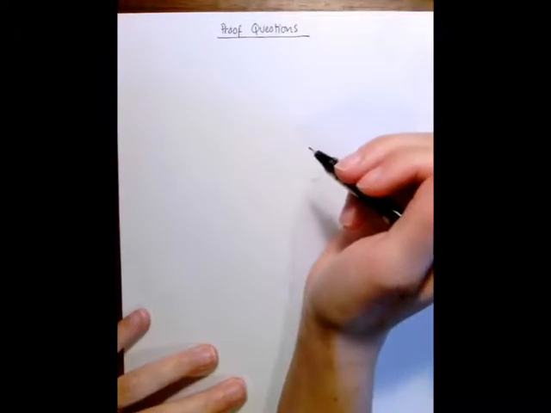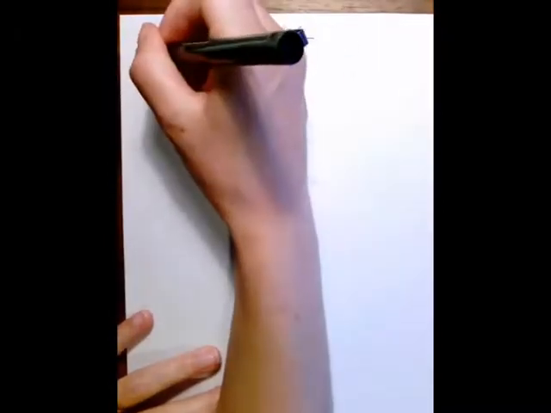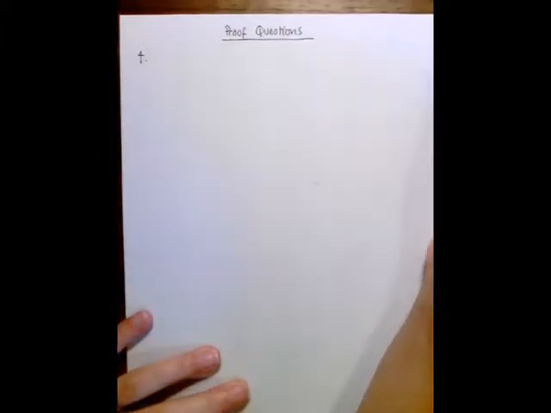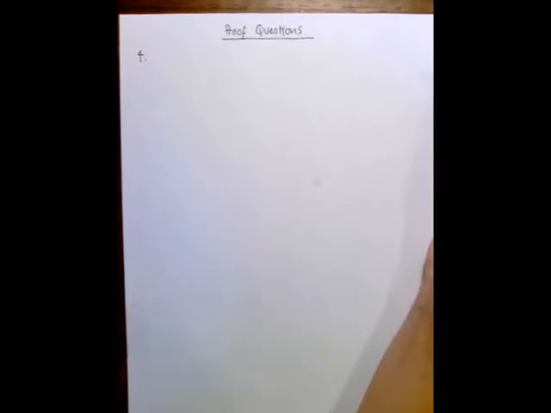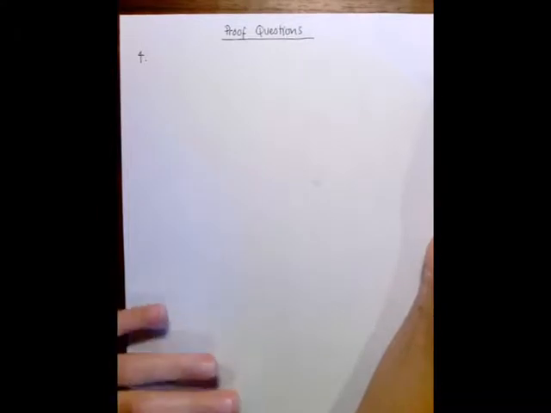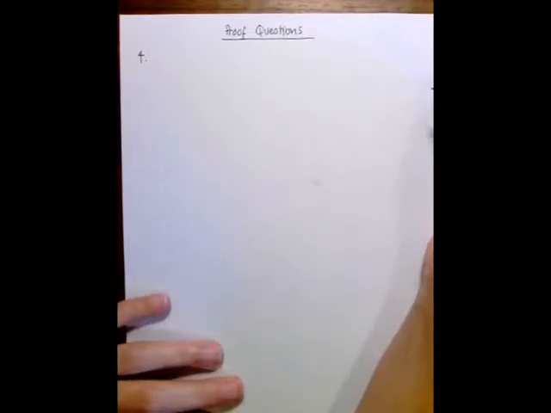Okay, so to start off with, it's got number 4 on it. It says prove that n take away 3 is even if and only if n is odd. So if we want to prove this, what we need to do is test both cases when it's odd and also when it's even to show that it only works when n is odd.